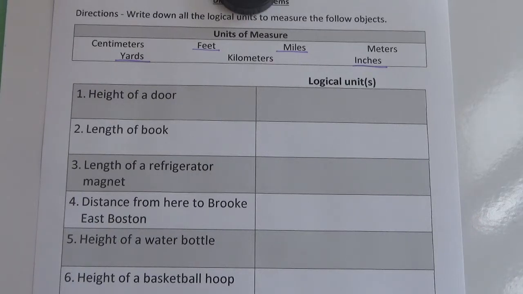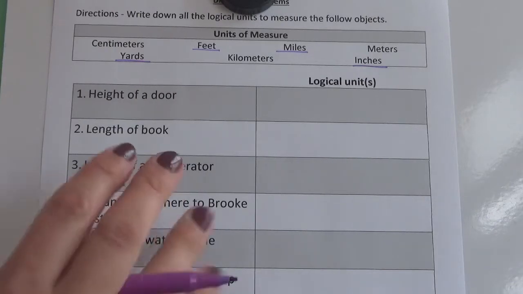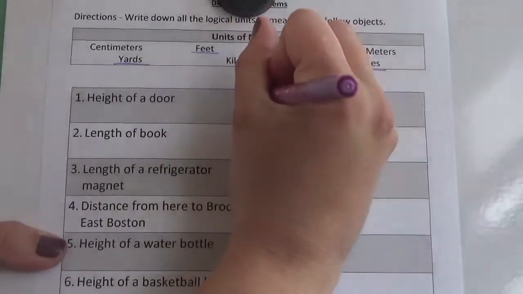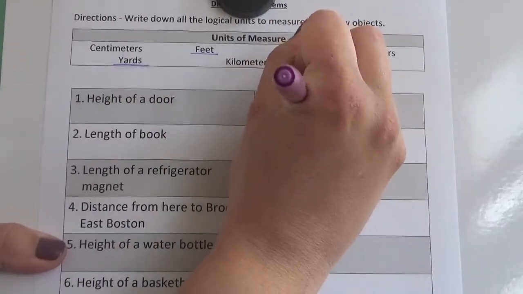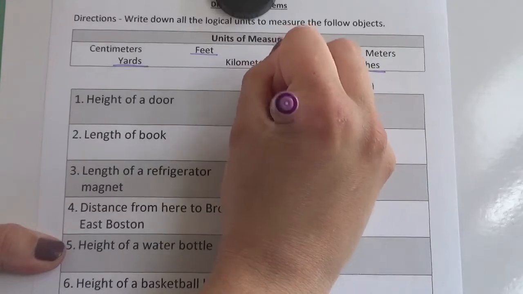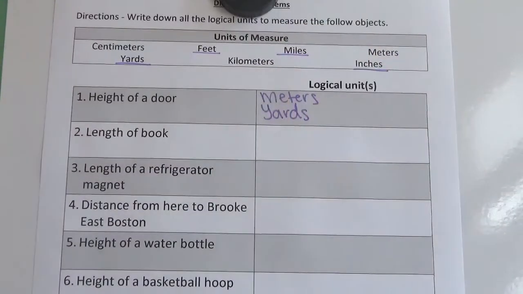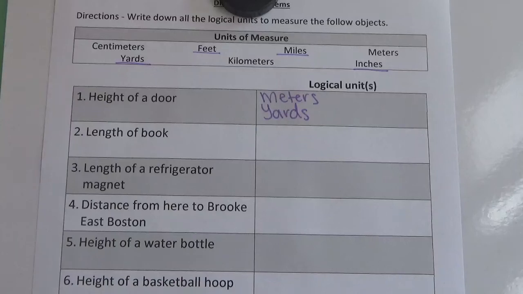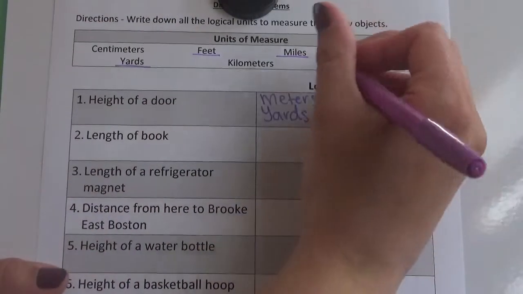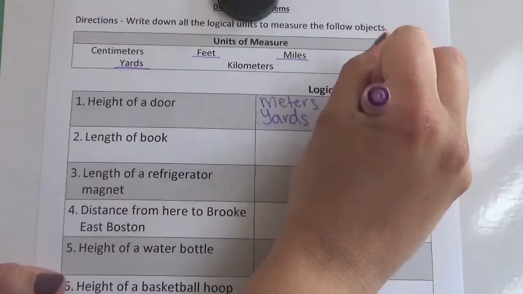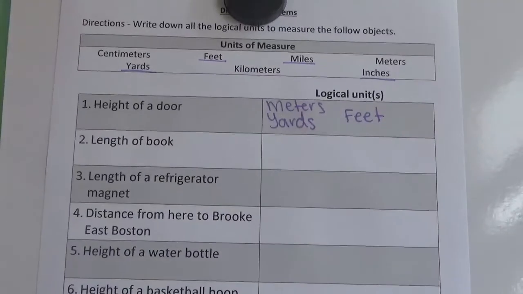So the first one is the height of a door. Okay, we just talked about how in the beginning of the year we knew the height of the door represented 2 meters, so we definitely could use meters for this. We could totally use yards. If you can use meters, you can definitely use yards, and vice versa, because they're about the same length. 100 centimeters is about 36 inches, and so that represents 1 meter and 1 yard. But I also think the height of the door, you could also successfully measure it in feet as well. So those would be the 3 units that I would use.